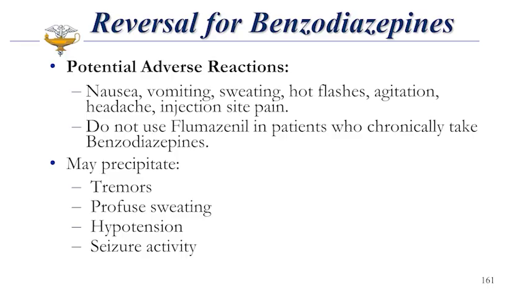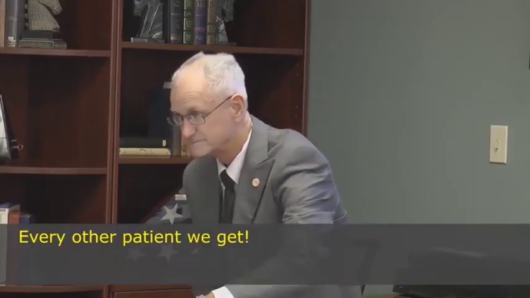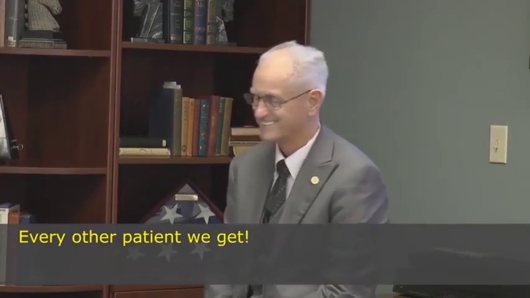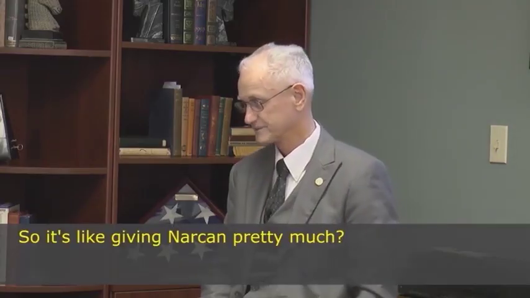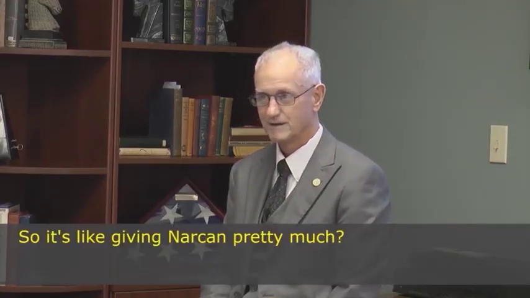It says here, do not use Flumazenil in patients who chronically take benzodiazepines. So who would chronically take benzodiazepines? Every other patient you get. That person that's on that little yellow Valium pill every day, "Oh man, I'm good to go today." You come in here, give them this, and all of a sudden they're bouncing off the walls because you've undone all that stuff they've been taking care of all these years. That's like giving Narcan, pretty much. Oh yeah.